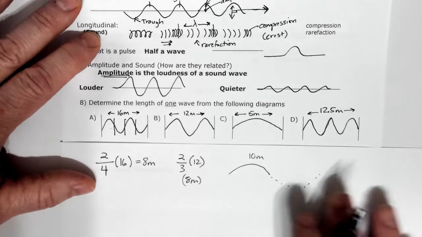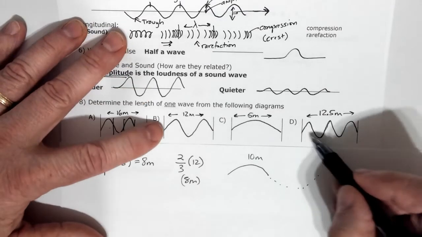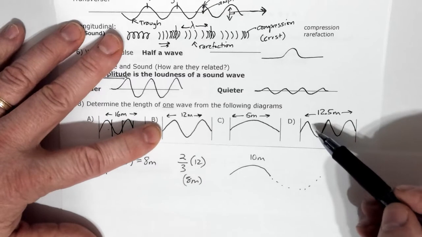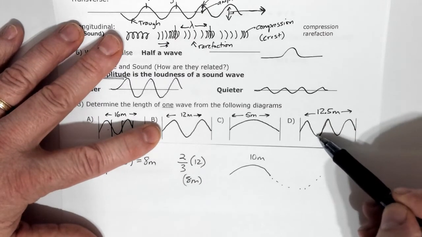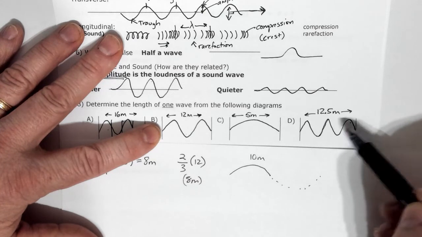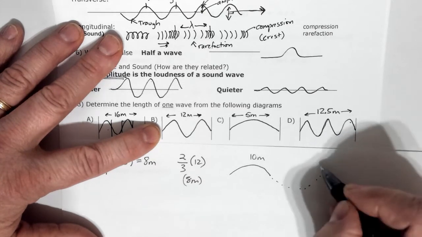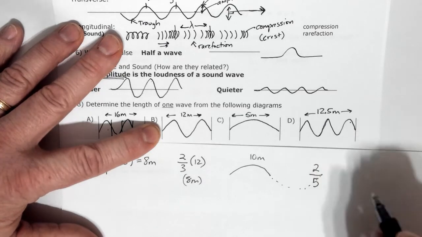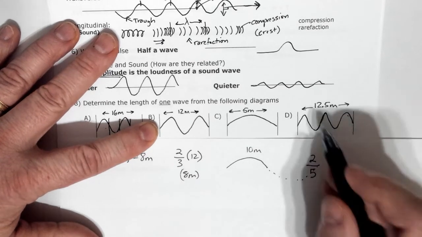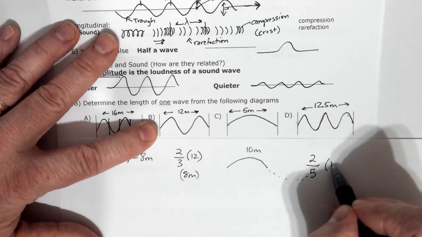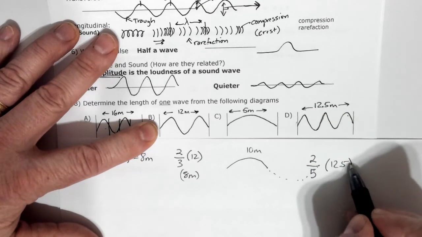So how big is a wavelength here? Well, let's count our crests and troughs. 1, 2, 3, 4, 5. I've got 5 crests and troughs, but I only need 2 of them, so 2 of the 5 would be a wavelength. And my length is 12.5 from this side to this side. So then I just do my math.